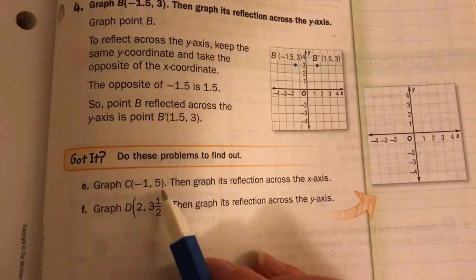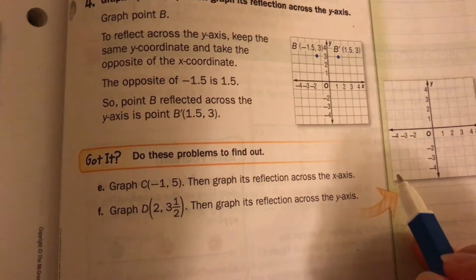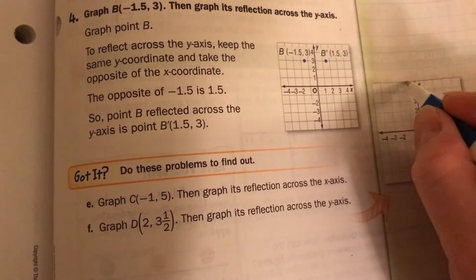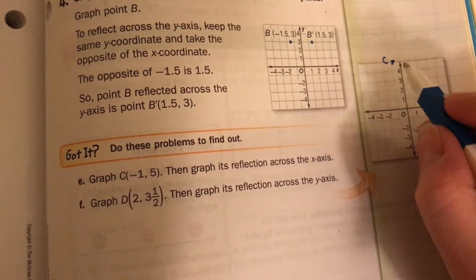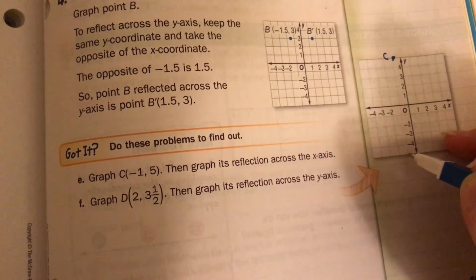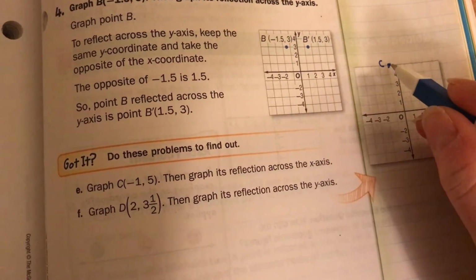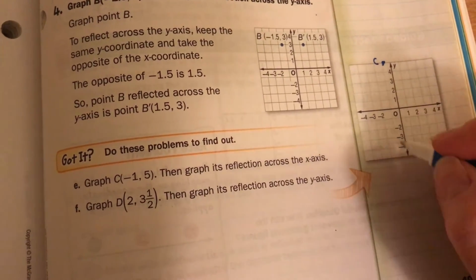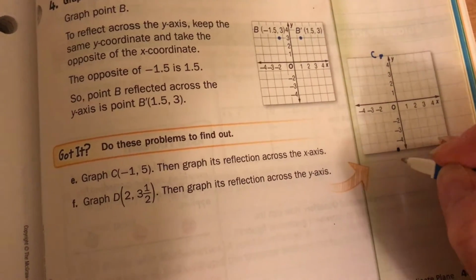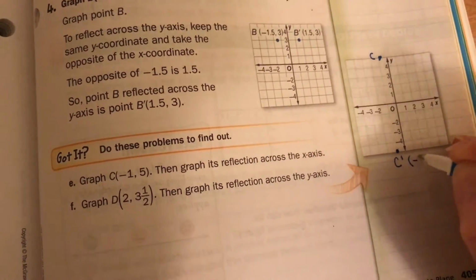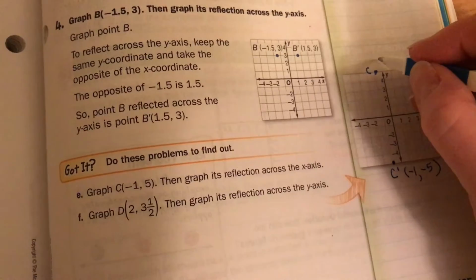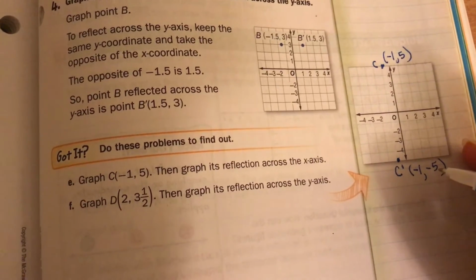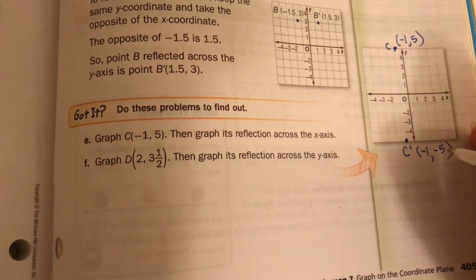Let's try this. Graph C, -1, 5, then its reflection across the x-axis. So -1, +5. And that's C. Now we're taking C, we're jumping across the x-axis. So the x-axis jump is -1, so you keep that x value the same, and then -5, so here it is, -1, -5. It used to be -1, +5, but you have the opposite for the y value when you jump across the x-axis.